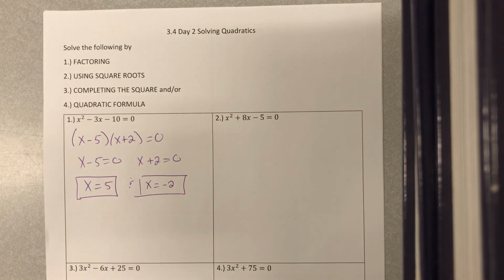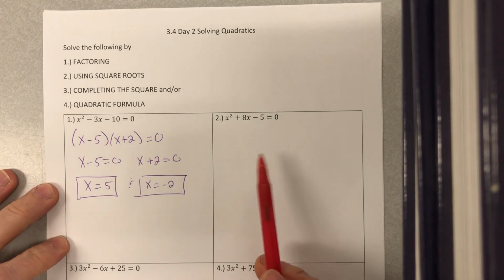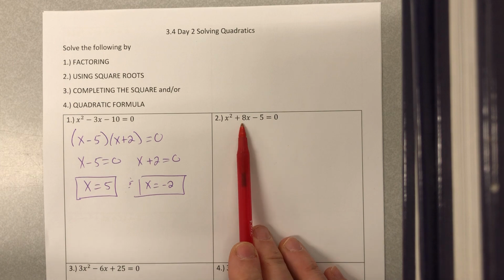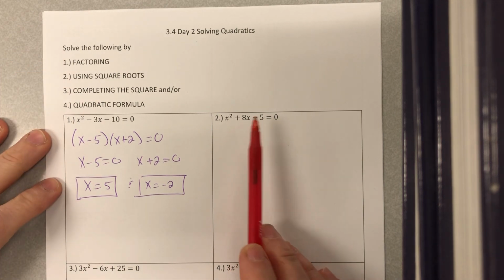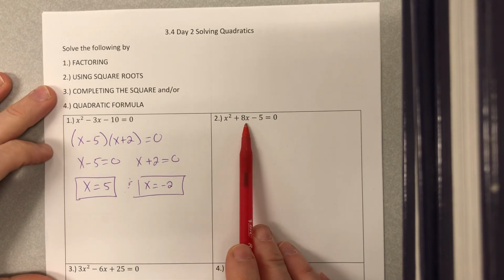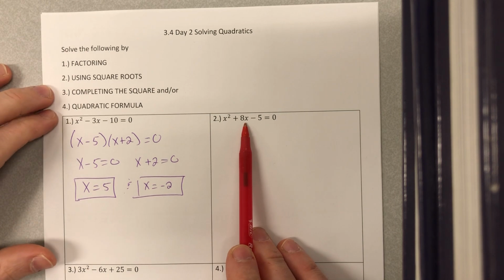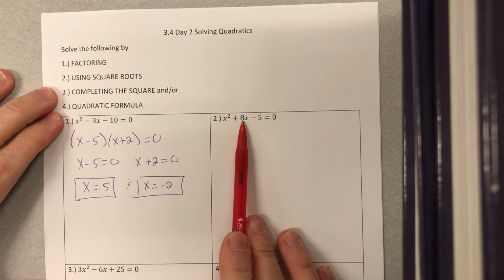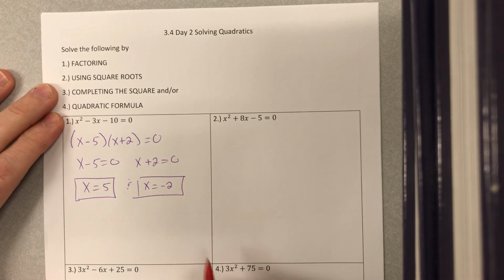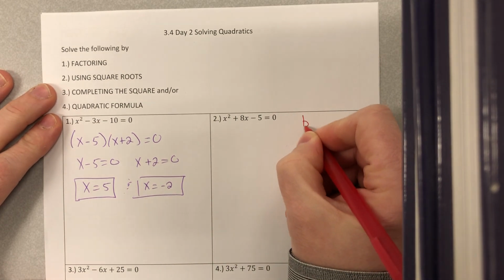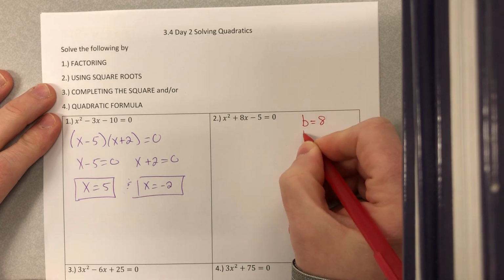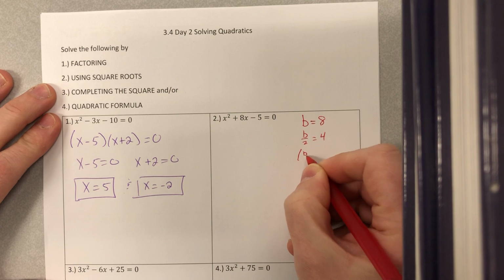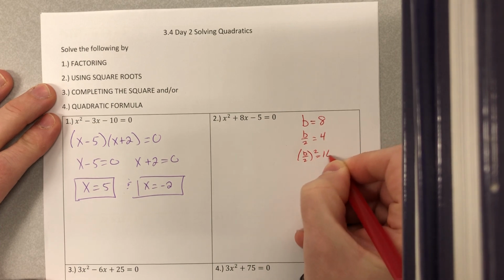The next problem, if we start off by thinking about factoring, we don't have two factors of negative 5 that will add to give us 8, so that's out. We don't want to use square roots because we have a bx term. So that leaves us with either completing the square or the quadratic formula. For me, if I see my b is even, I like to use completing the square. So my b is 8, b over 2 is 4, and b over 2 squared is 16.